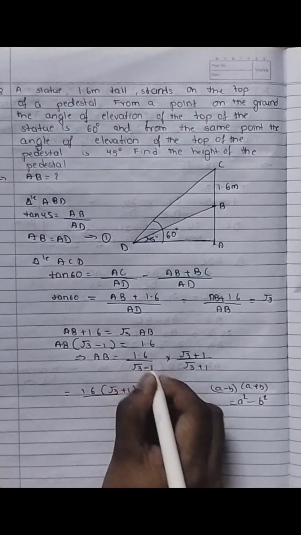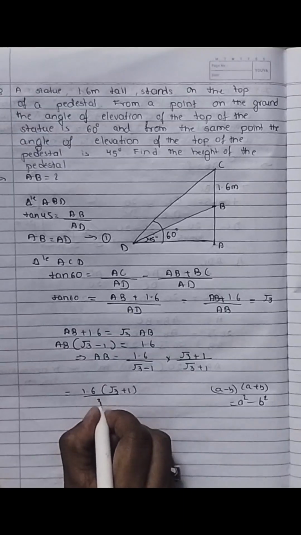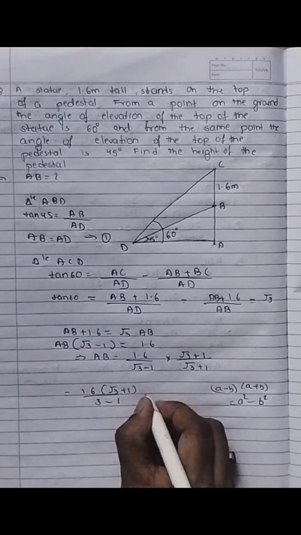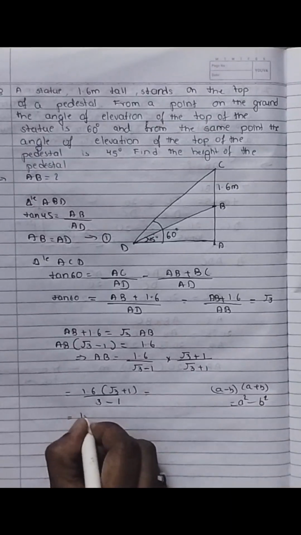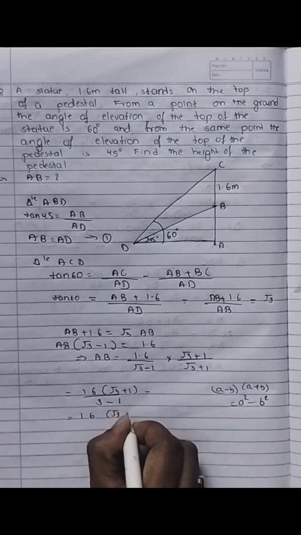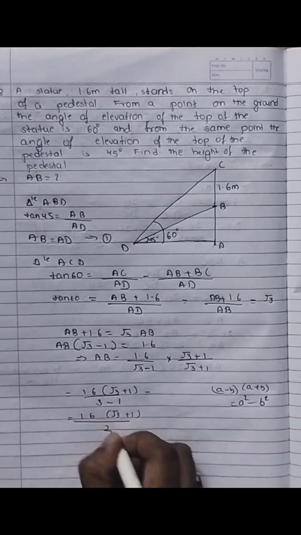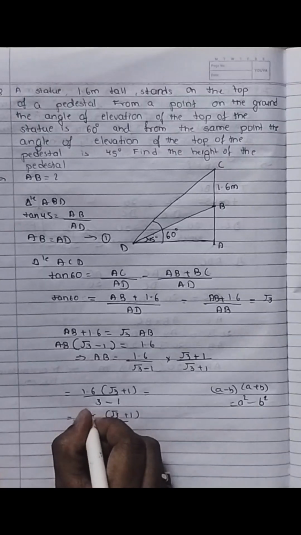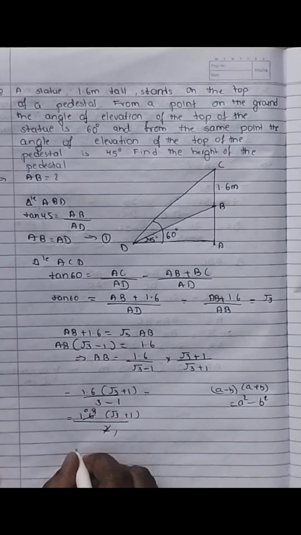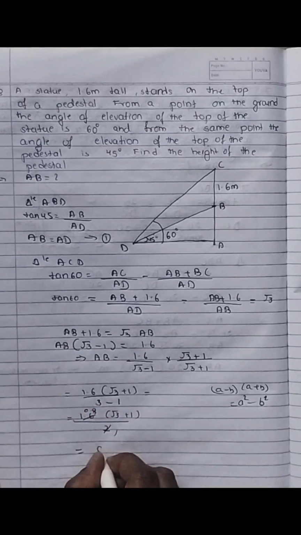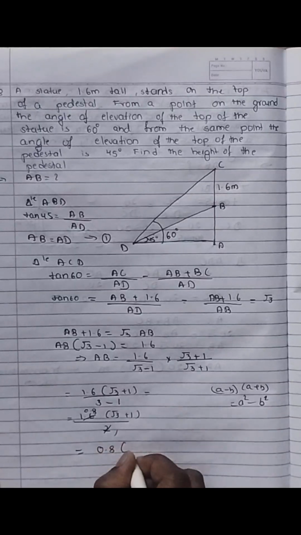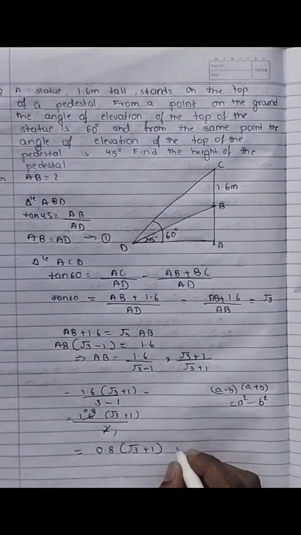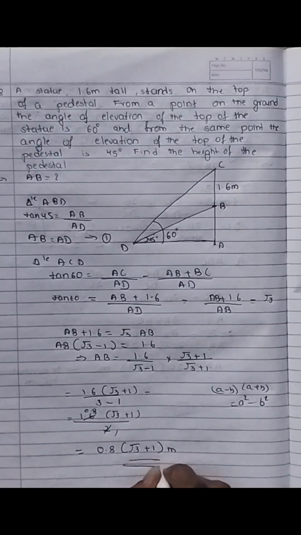So a square is root 3 square, that is 3, minus 1 square, which is 1. So that will become 1.6 into root 3 plus 1 divided by 2, right? So 2 ones are 2, and 1.6 divided by 2 is 0.8. So the height of the pedestal is 0.8 times root 3 plus 1. What is the unit here? Meter. So that is the height of the pedestal.